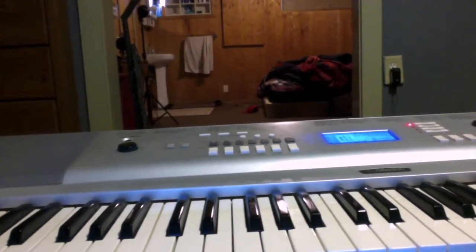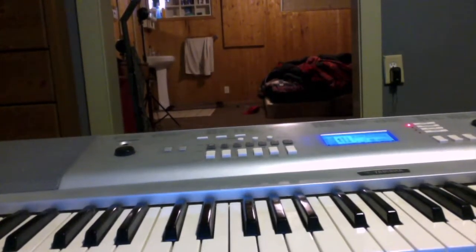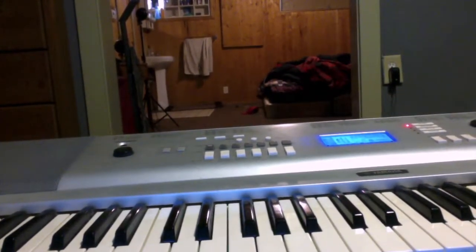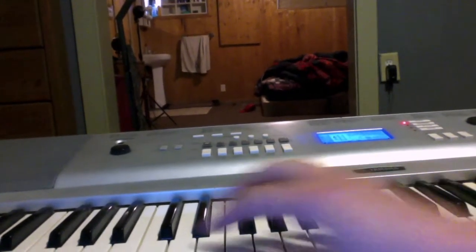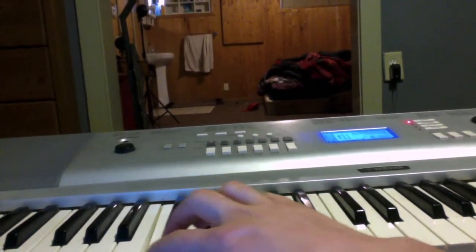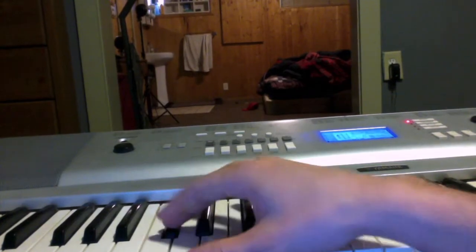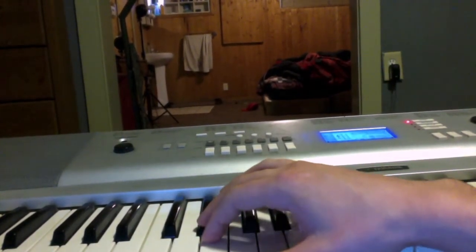First of all, major is usually really happy, and minor is sad. Two types of chords. So here we go with C. We're going to figure out our major chord. And we're going to go C sharp, 1, 2, 3, 4.